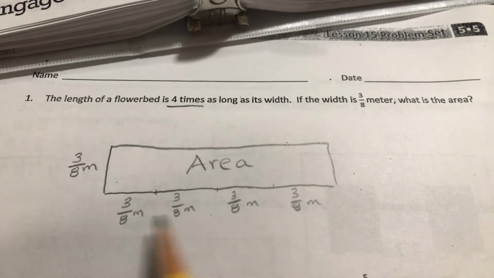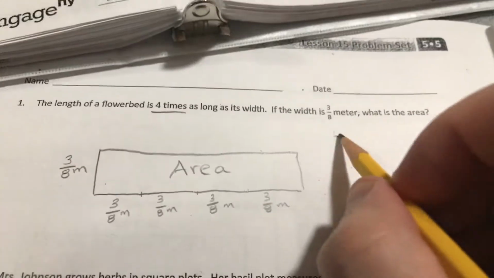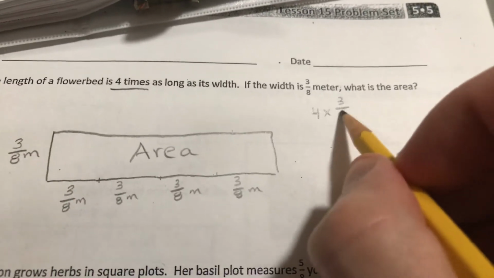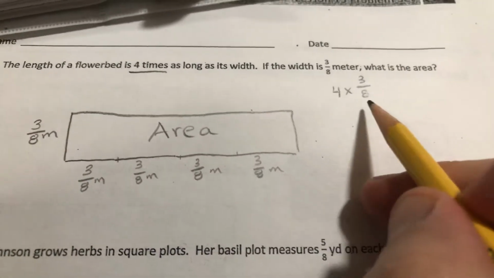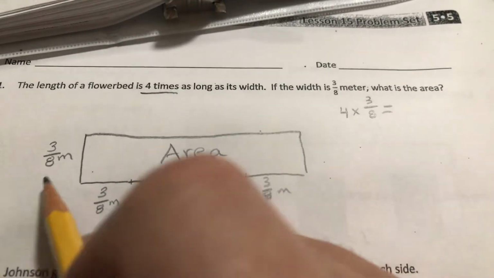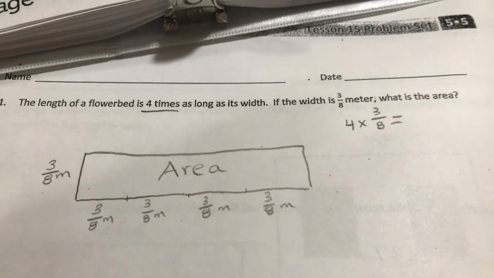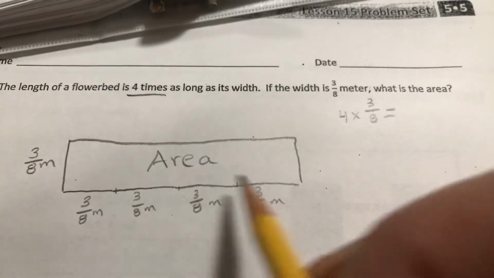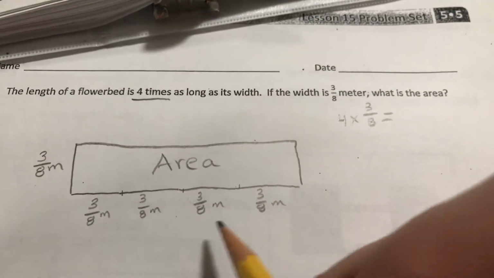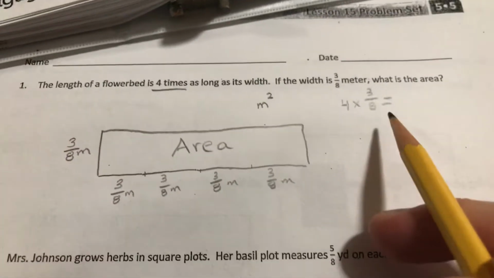You can add 3/8 plus 3/8 plus 3/8 plus 3/8, or you can simply multiply 4 times 3/8. This will get you the length of the flower bed, and then you will multiply that answer by your width, which is 3/8. So 2 steps to find the area. Your answer is going to be in meters squared. We're talking area here, 2 dimensions. So that's number 1. The rest is on you.